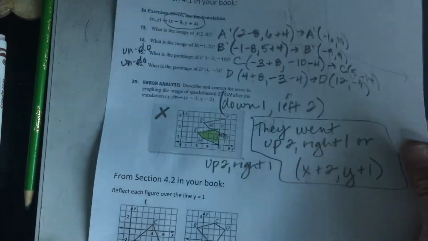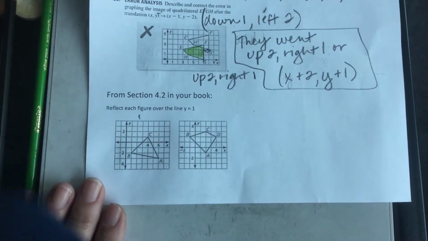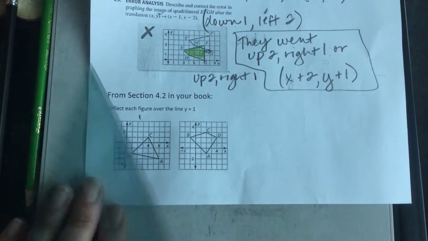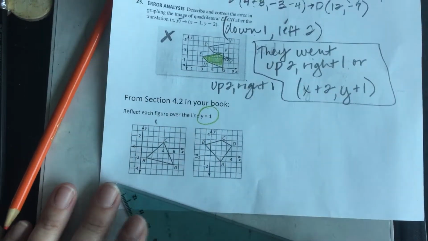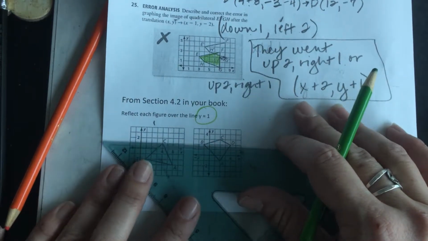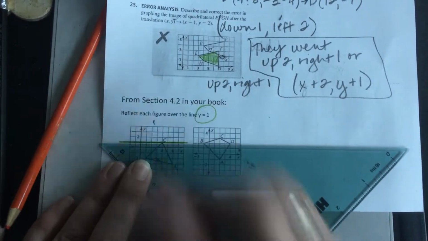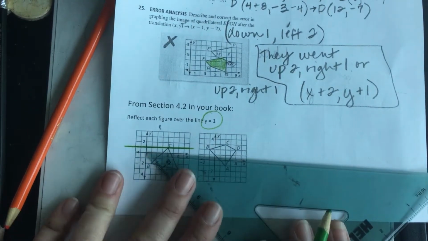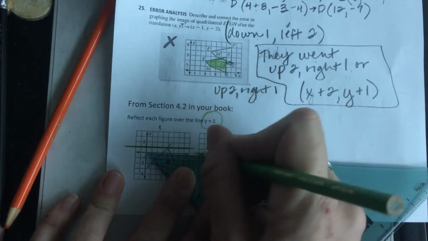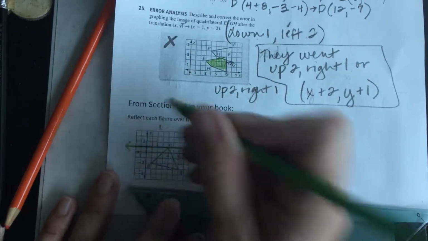Now, this next group, I put them on here specifically for when we get to talking about your quiz. You'll see why, because on the quiz, most everybody missed reflecting over the line y equals 1. A y equals line is horizontal. Y equals 1 is a horizontal line that goes through the y-axis at 1. Over here, it would be here.